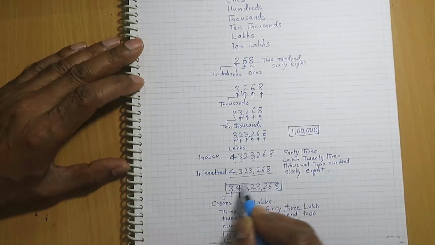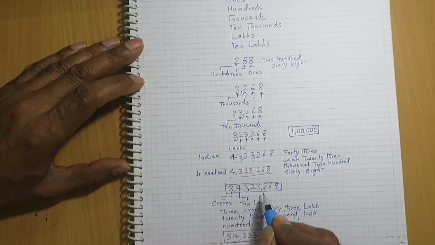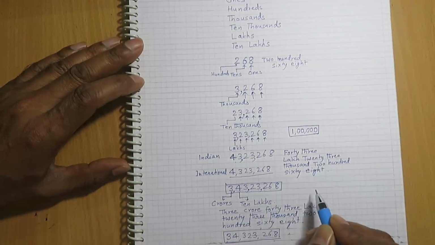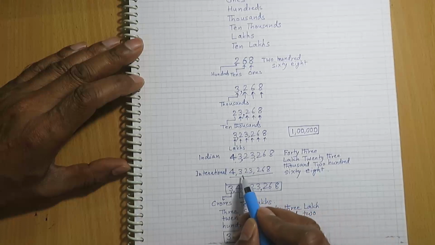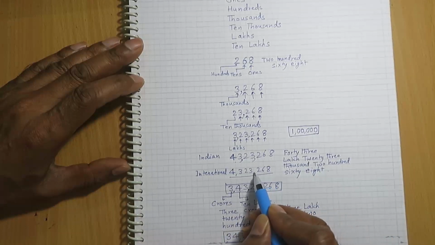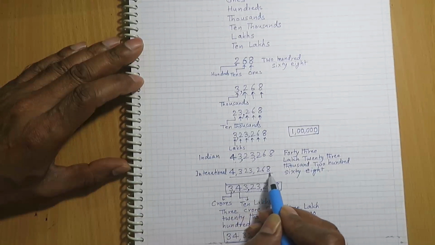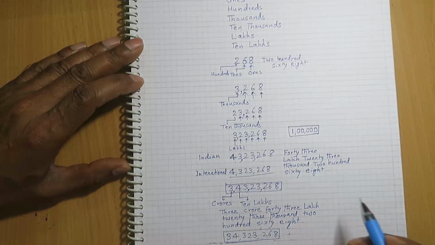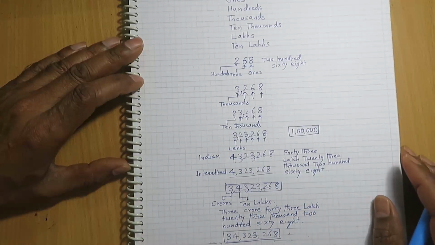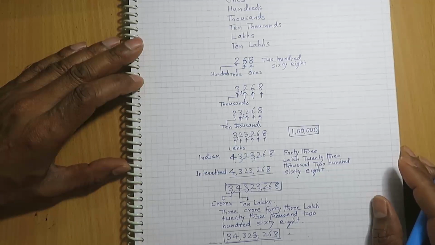So this is the Indian system where we have to recognize crores, 10 lakhs, lakhs, and so on. In the international system, we put the first comma after the first 3 digits, then another comma after the next 3 digits. So this will be read as 4,323,268. So this is how we learn about large numbers, the Indian system, the international system, and place value.